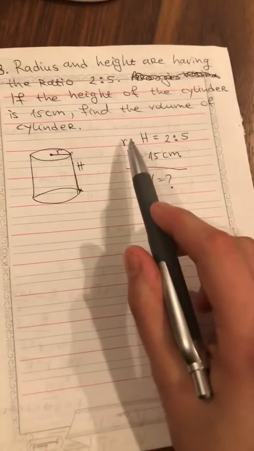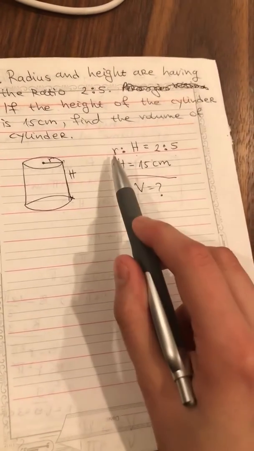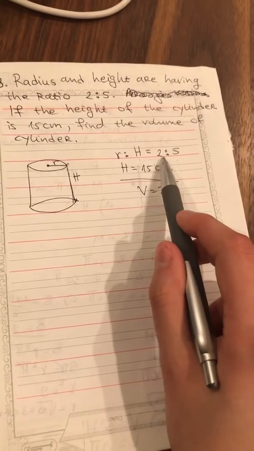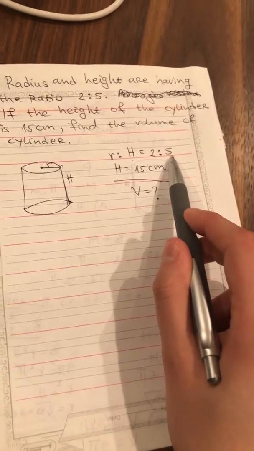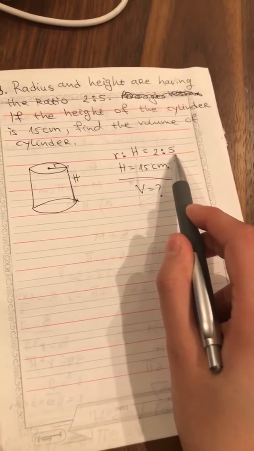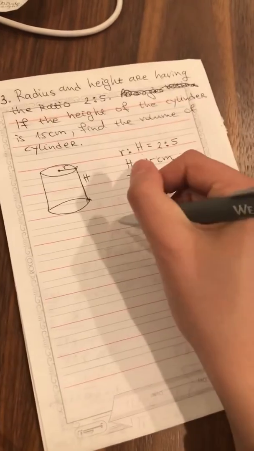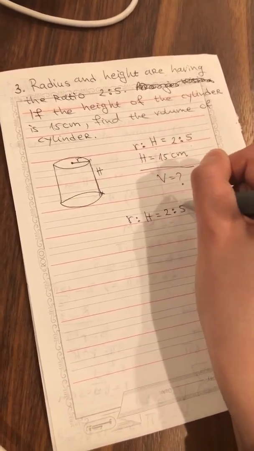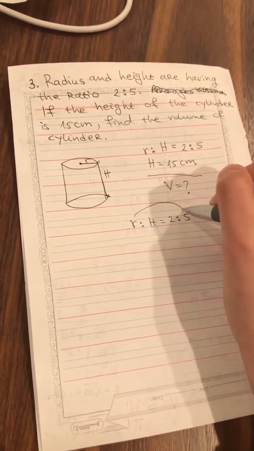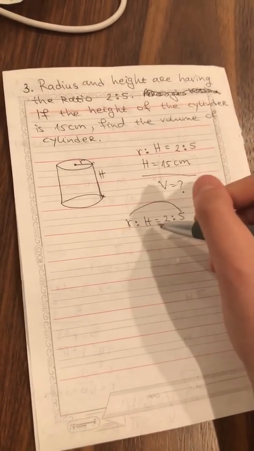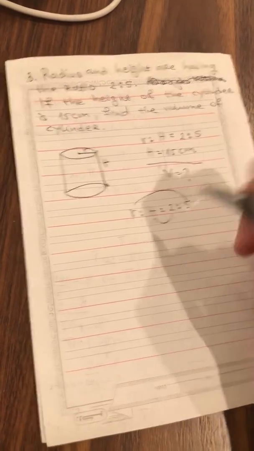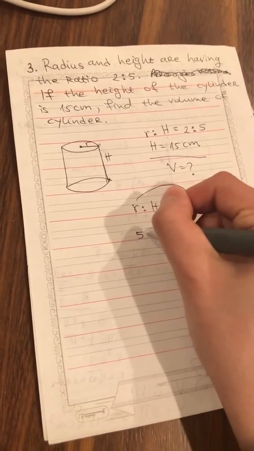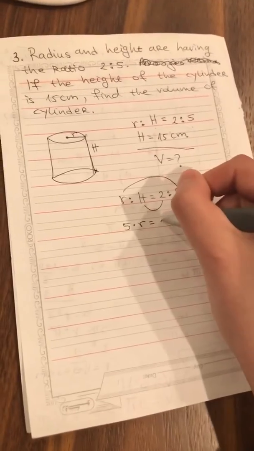Okay, we have here the proportion r towards h equals 2:5. How are we supposed to solve the proportion? Proportion is solved in the next way. The outer parts we multiply and they are equal to the inner parts. So that means 5 times r equals 2 times h.